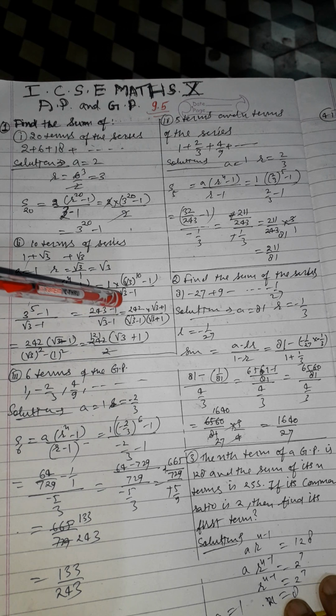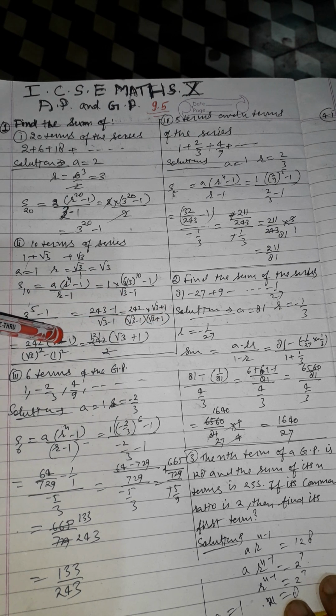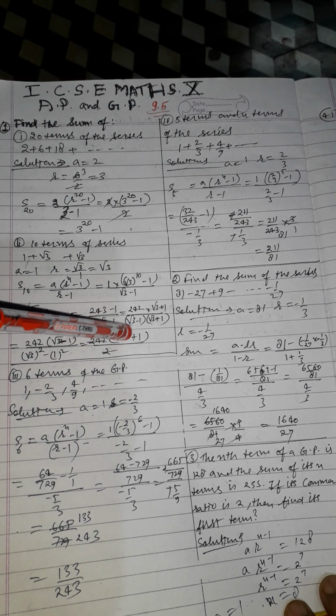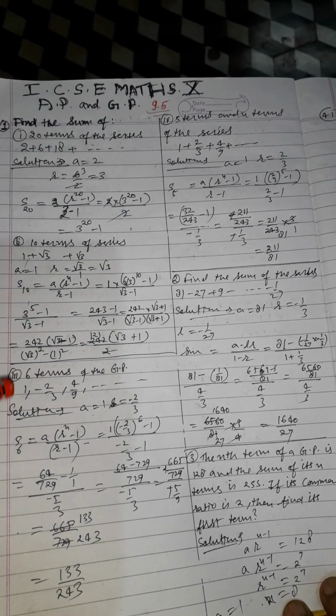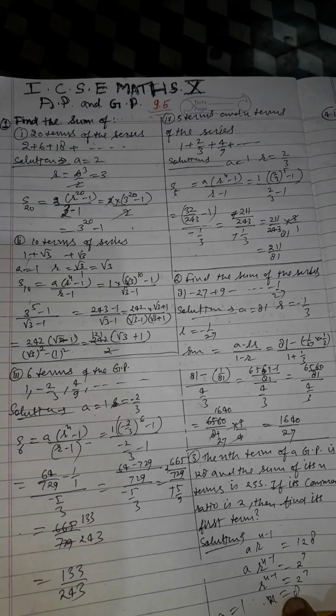It is 243 minus 1 upon root 3 minus 1. It is 242 into (root 3 plus 1) upon (root 3 minus 1) into (root 3 plus 1). It is 242 (root 3 plus 1) upon root 3 square minus 1. It is 121 into (root 3 plus 1). Third number sum.